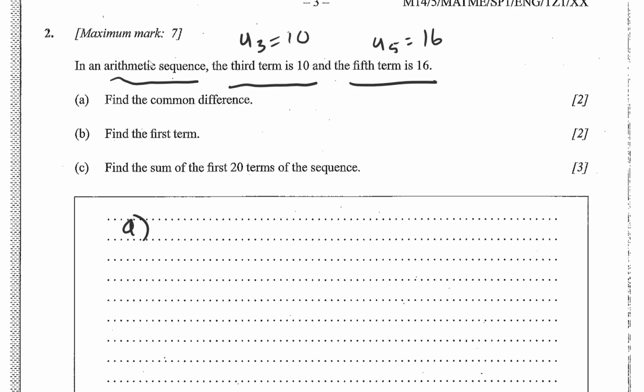So actually there are a lot of ways you could do this. You can think about it logically. If the third term is 10, then you have a fourth term you don't know, and then you have a fifth term that is 16. You can figure out what's halfway between these two, and that'll be 13, which makes your common difference 3. You could also do it using formulas, but honestly, in this case, the easiest way is probably just doing that. So the common difference is 3.